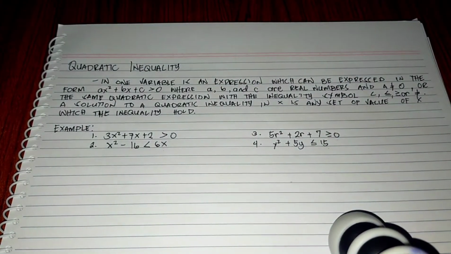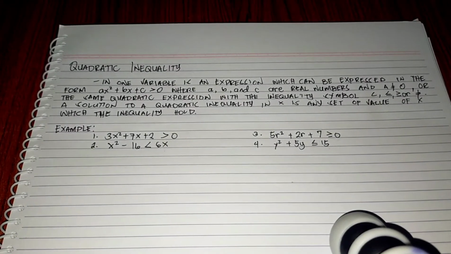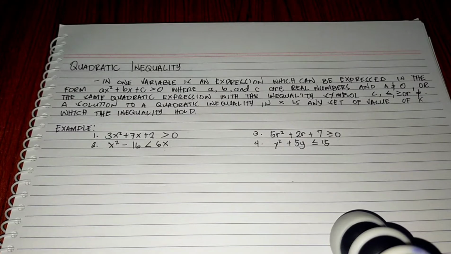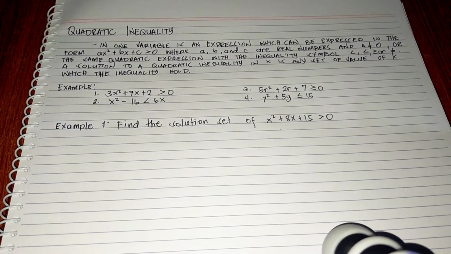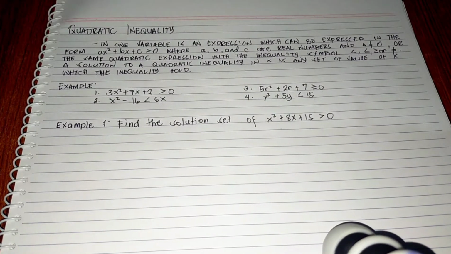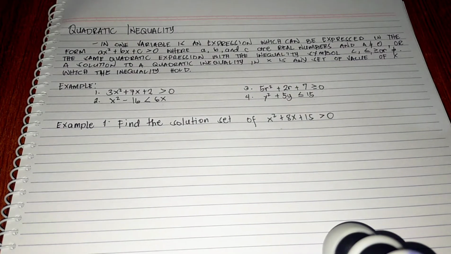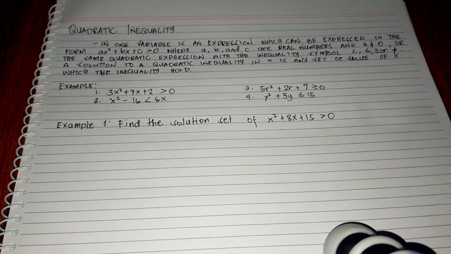Next. So, paano ba natin masasolve kung paano or kung ano ang value ng roots nila or ng solution? Okay, for example number 1, find the solution set of x squared plus 8x plus 15 is greater than 0. So, hahanapin daw po natin yung solution set nung x squared plus 8x plus 15 is greater than 0.